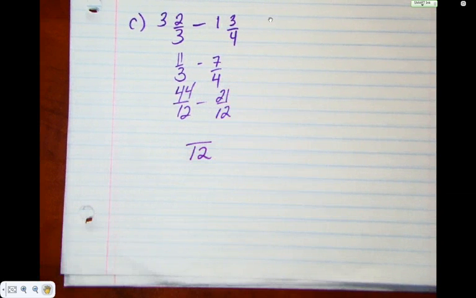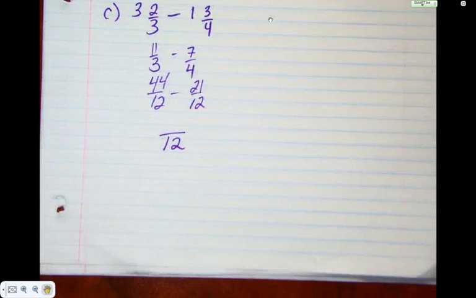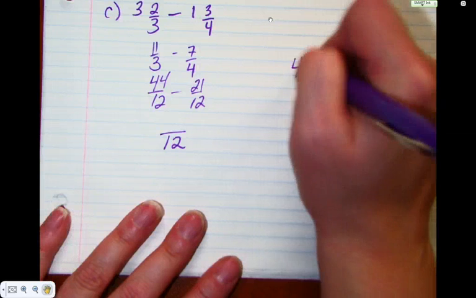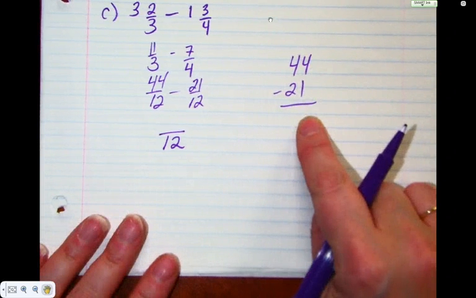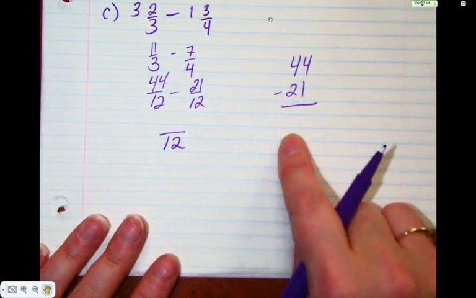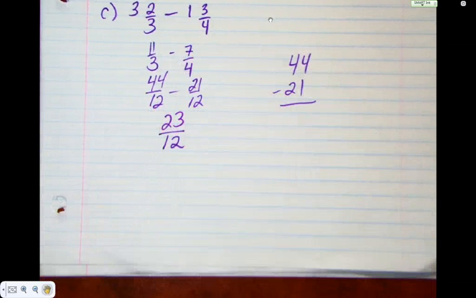Step number 3, combine the numerator. Okay, so smush it together, combine it, 44 minus 21. Some brains need to do it off to the side vertically, if that's the way you learn to subtract. So if you need to do it that way, do it that way. If that doesn't mean anything to you, don't do it that way. So 4 minus 1 is, and 4 minus 2 is, so we should have 23 on the top.